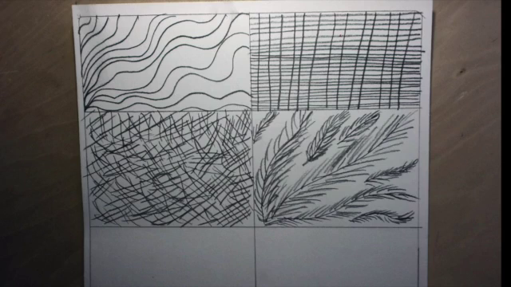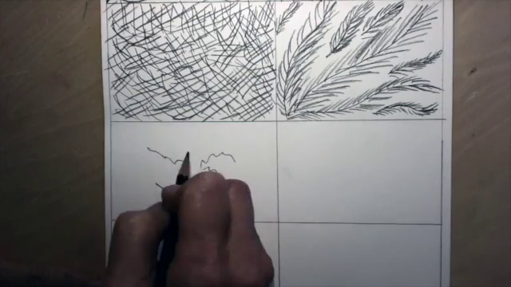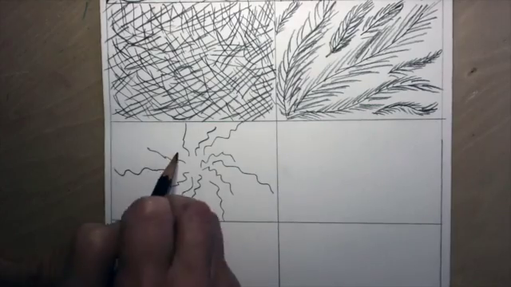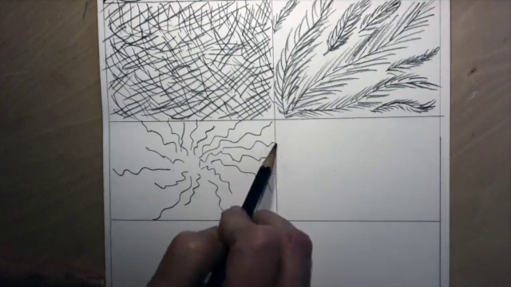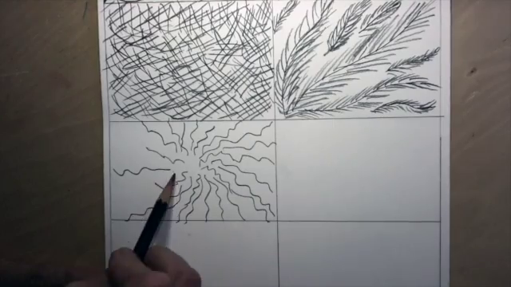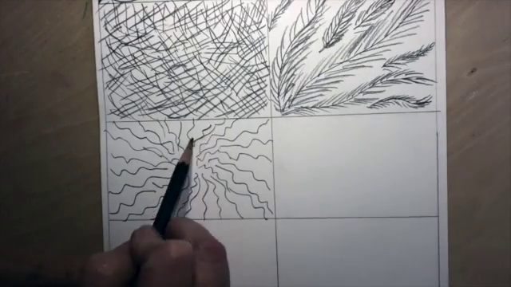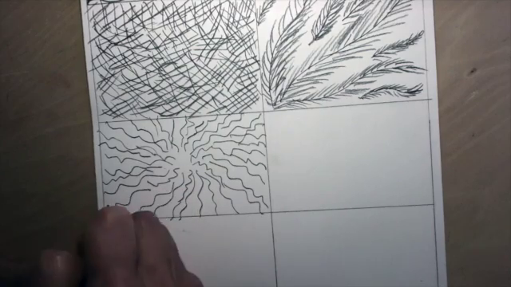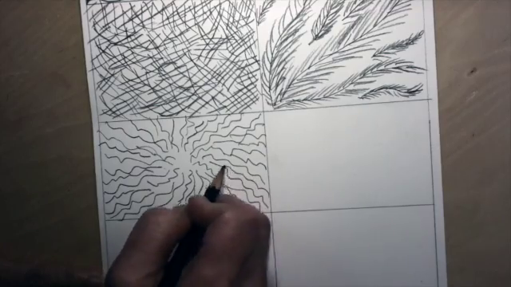So here are my first 4 textures, all very different, but they're all just done with pencil, black and white. I'm going to fast forward the last 4. I want you to notice how different they all are. So when you're creating your own texture in each of your blocks, think about where you start the patterns. Think of where your lines will all begin. The one you're watching right now started in the center and went outward.